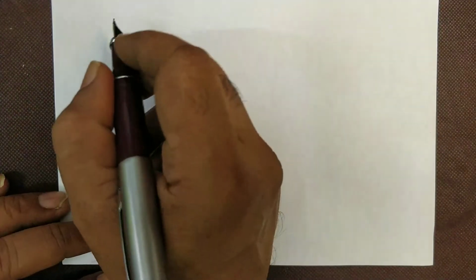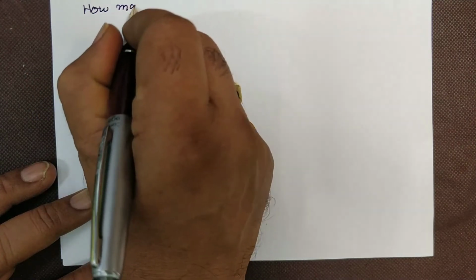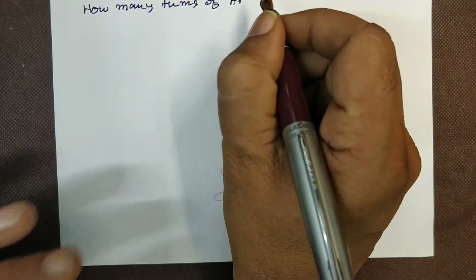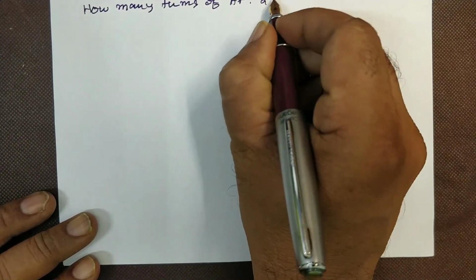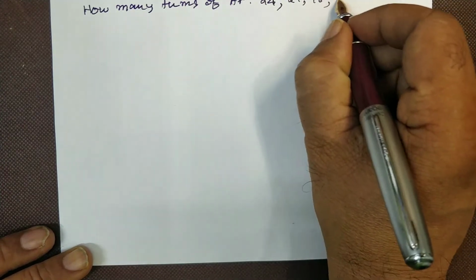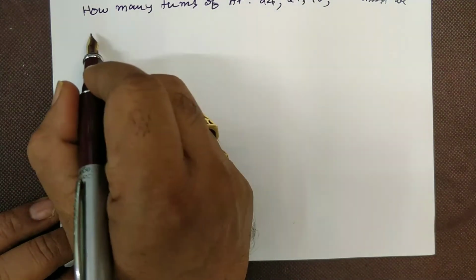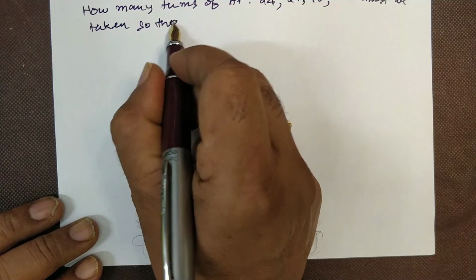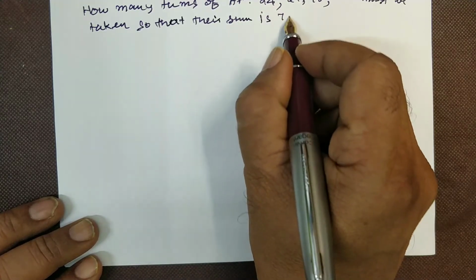How many terms of the AP 24, 21, 18, and so on must be taken so that their sum is 78?